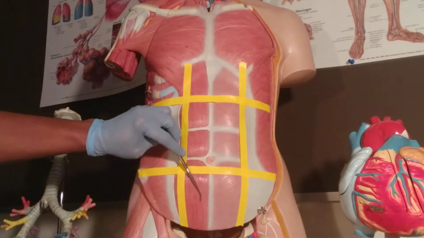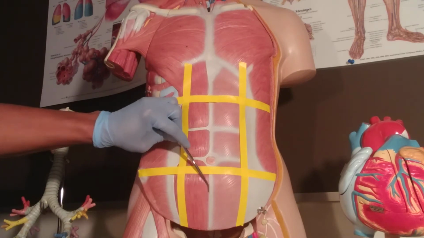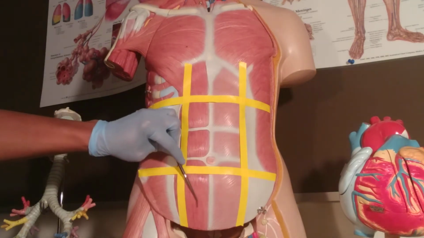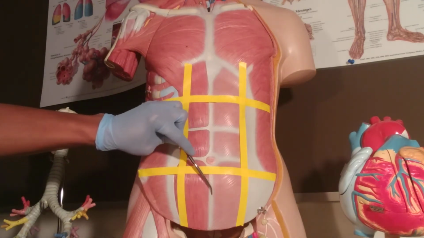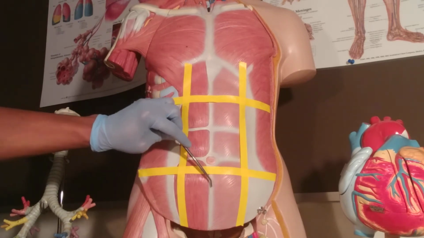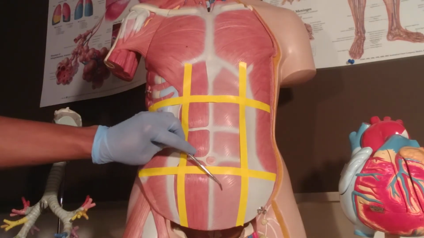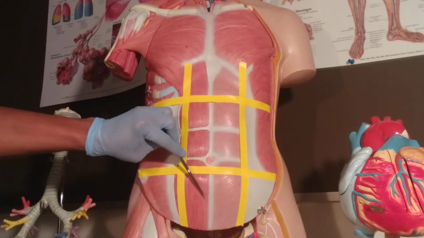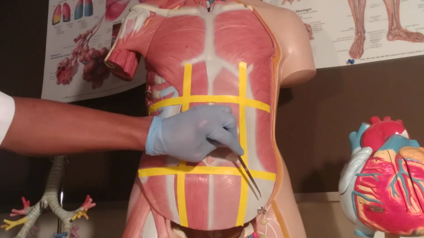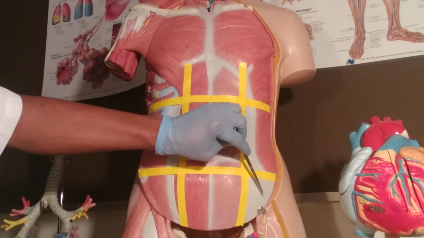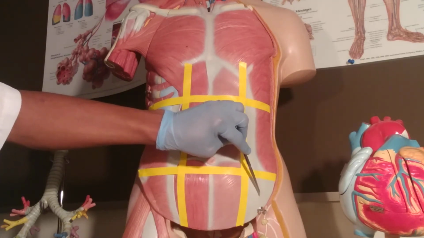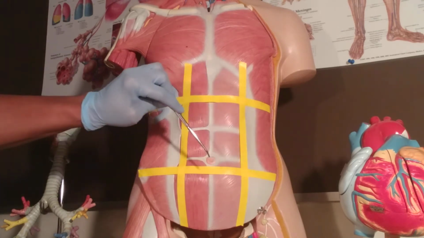This region is known as the hypogastric region, or it is also known as the suprapubic region. The last region here is the left inguinal region, or the left iliac region.